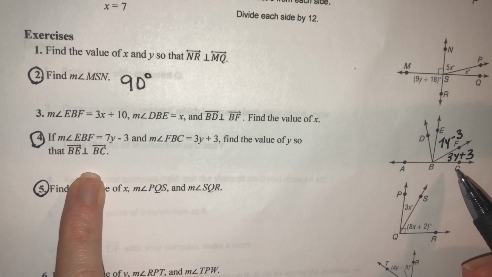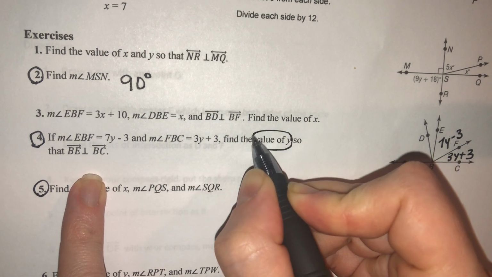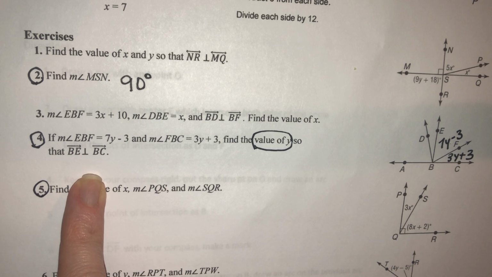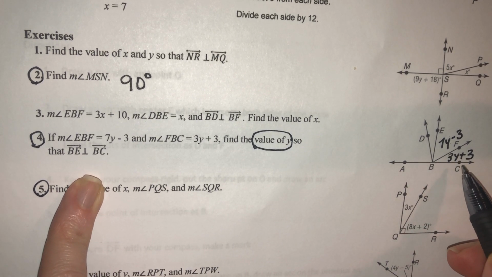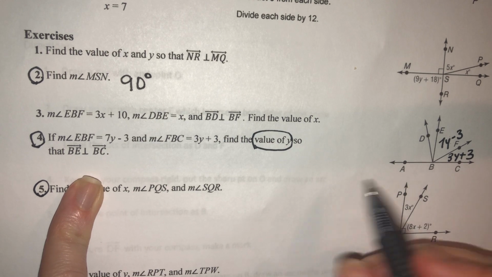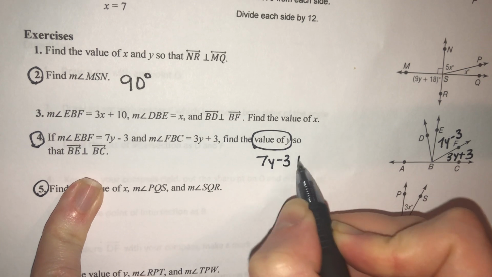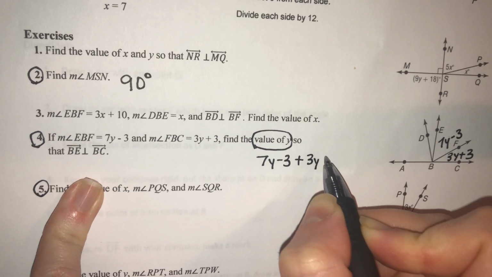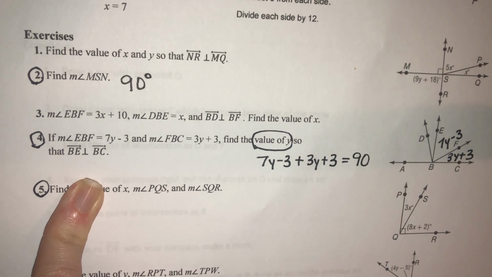So we're going to need to write an equation to find the value of y. This is what we're trying to find in the problem. What is the value of y? So these two are complementary angles. They add up to equal 90. So our equation would be 7y minus 3 plus 3y plus 3 equals 90 degrees.